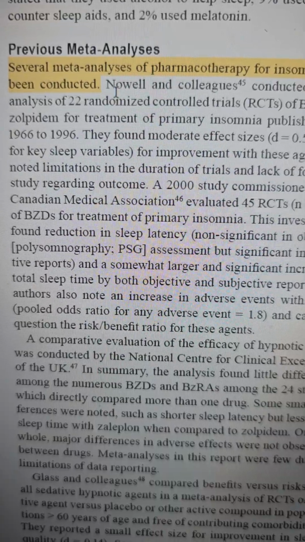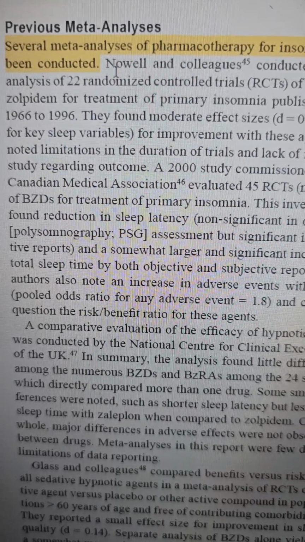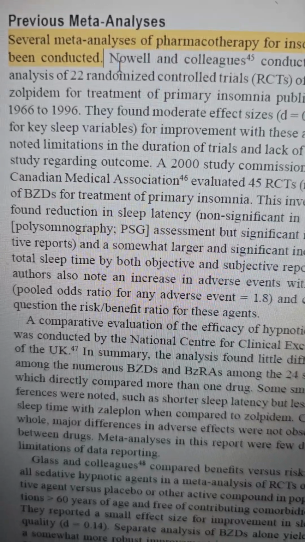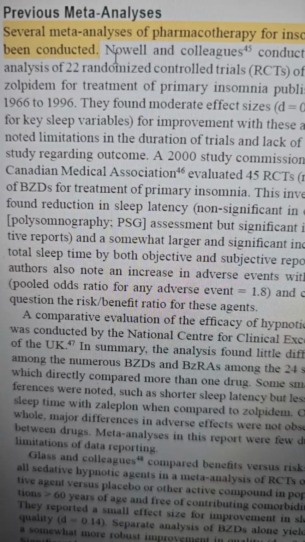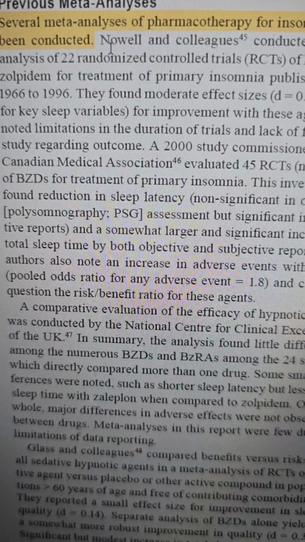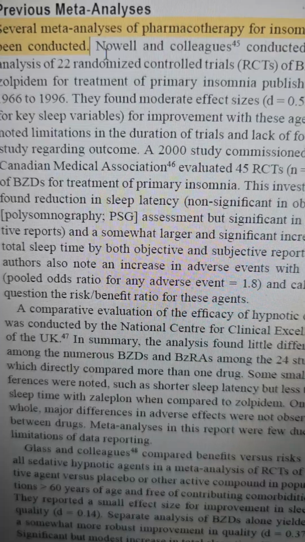Now, the next thing they did was they chose a tone. There are various tones that you can choose when writing a literature review. You can use a summarizing tone, a critical and analytical tone, a persuasive tone, a reflective tone, and a neutral and objective tone. Reading this, you could see that they used a neutral tone.